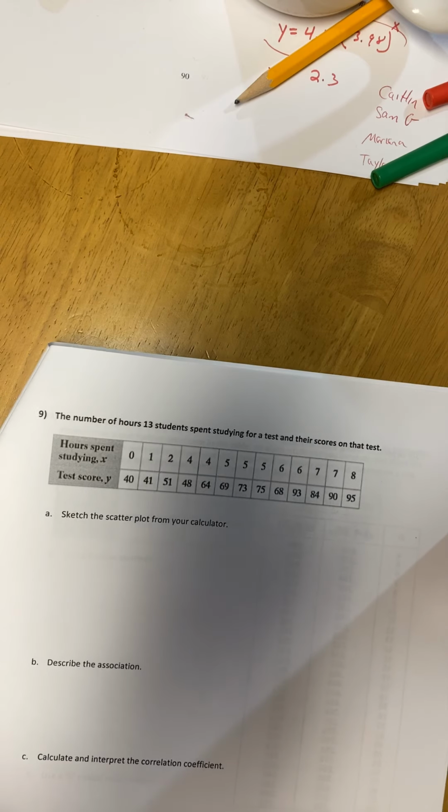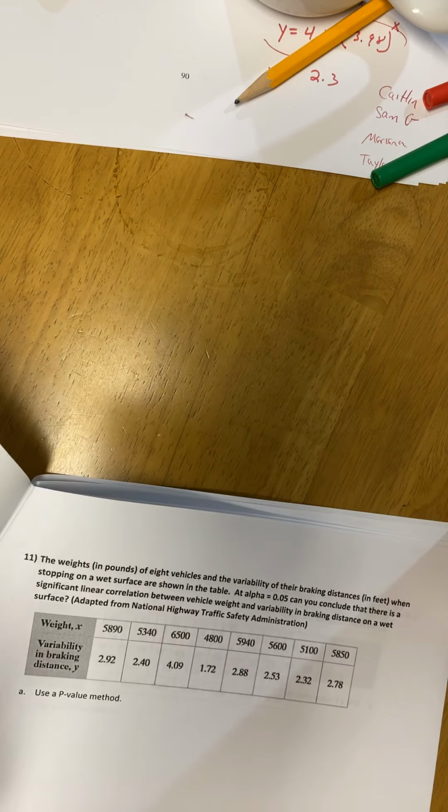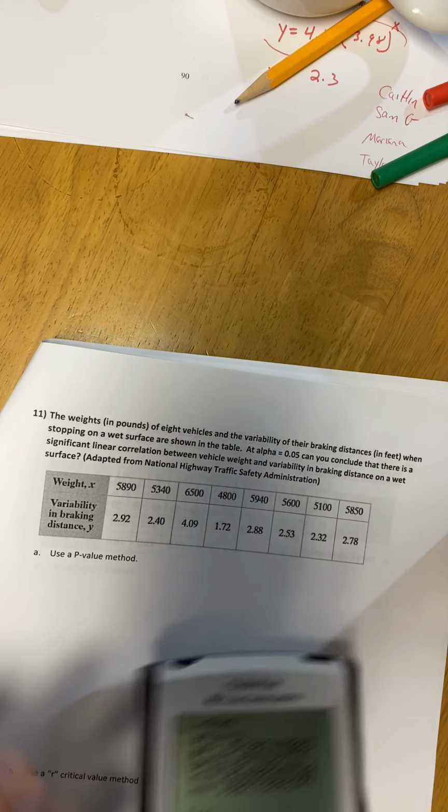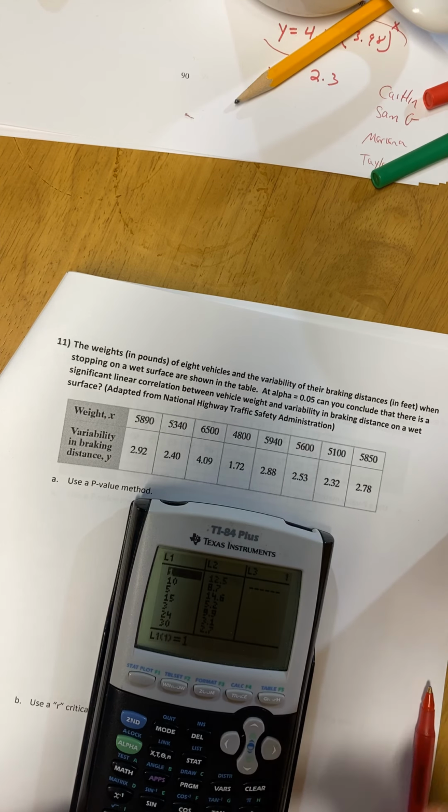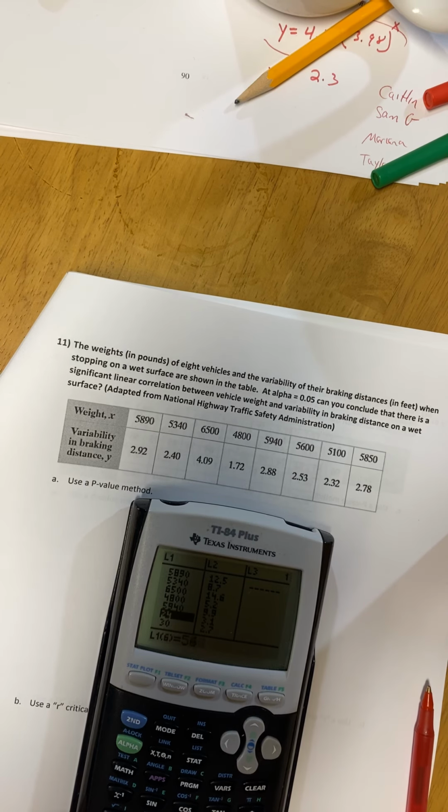Okay, so we're gonna skip this. We're going to go to number 11. So we're gonna put this in our calculator. Let's hope I don't screw it up. 5890, 5340, 6500, 4800, 5940.